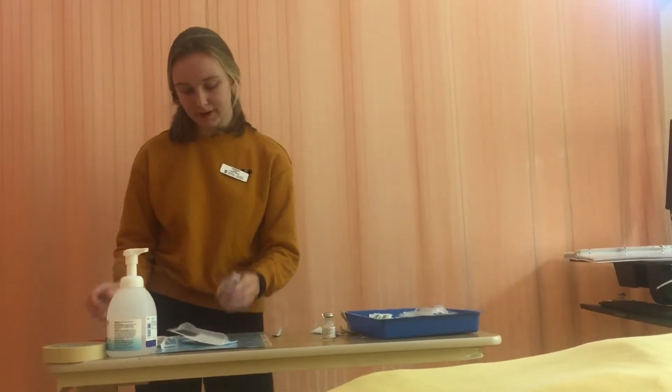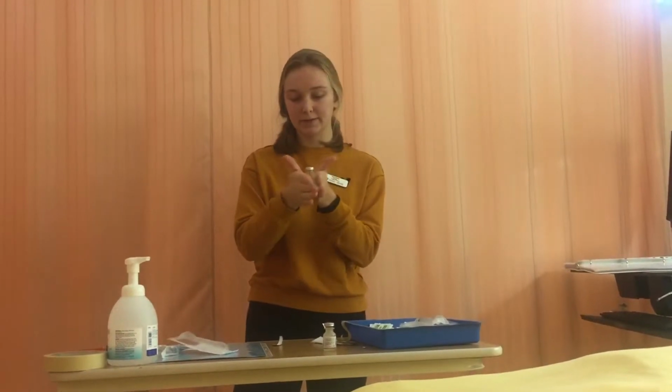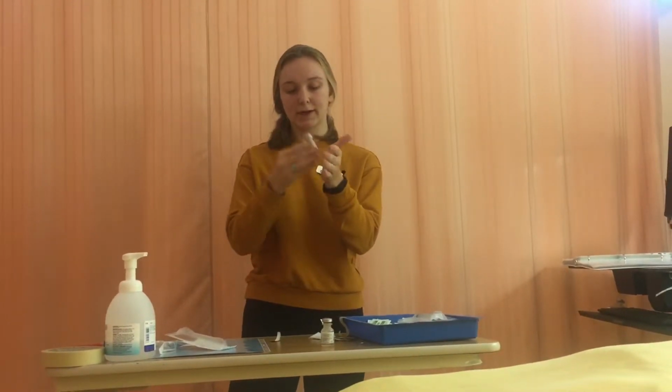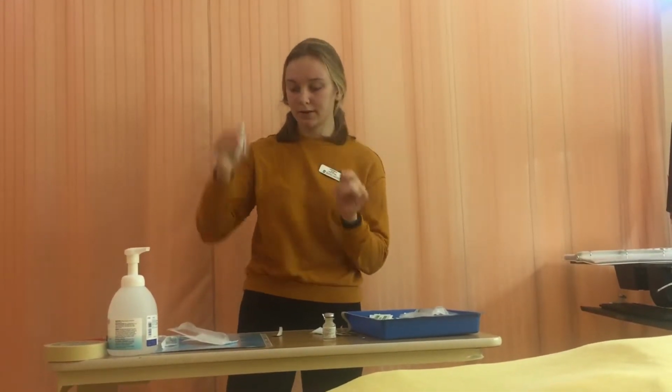And now I'm going to roll the vial between my hands, making sure we don't shake it, because I don't want to get any air bubbles into the medication. So I'm going to roll it, and it looks like it's reconstituted. There are no chunks of medication, and it looks all even throughout.